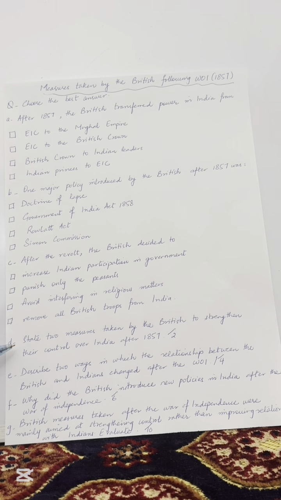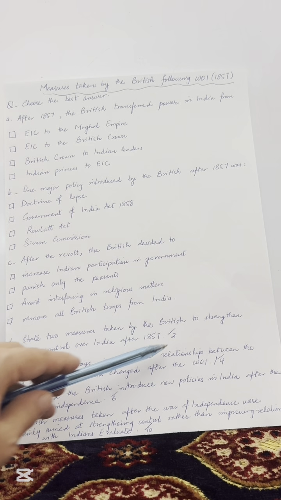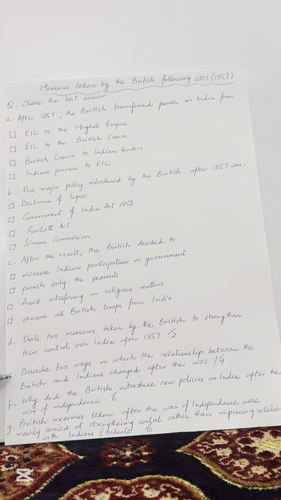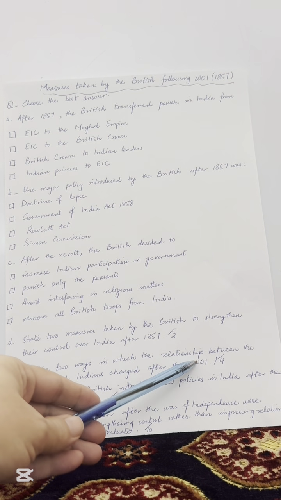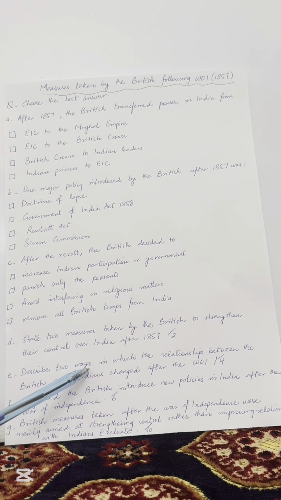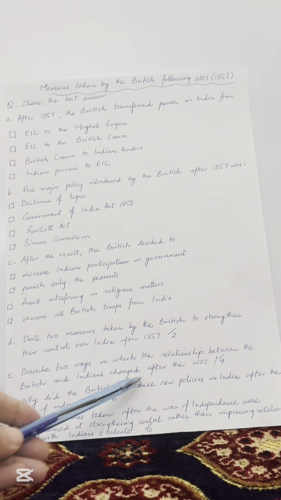Moving on to part D, which is a state question. State 2 measures taken by the British to strengthen their control over India after 1857, 2 marks. E part says describe two ways in which the relationship between the British and the Indians changed after the War of Independence. So again, as I told you earlier, the describe two ways question is basically the ways and the change that it brought. So this question depends on one way and the change that it has brought, so 2 marks, then another way and the change that it has brought, so 4 marks.